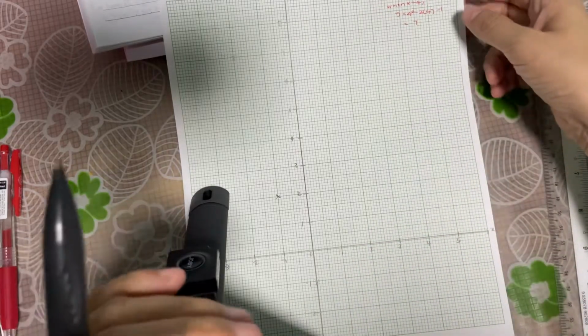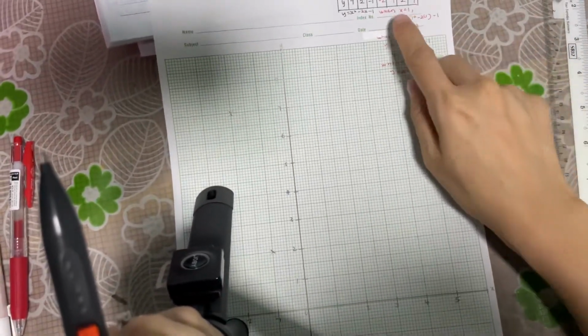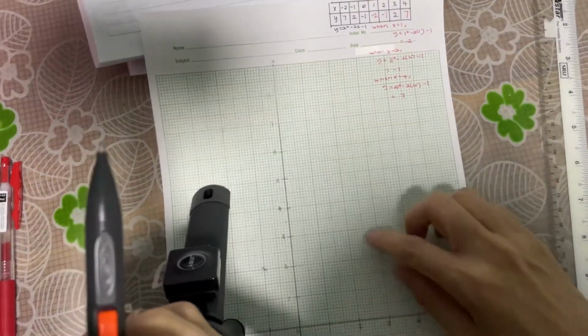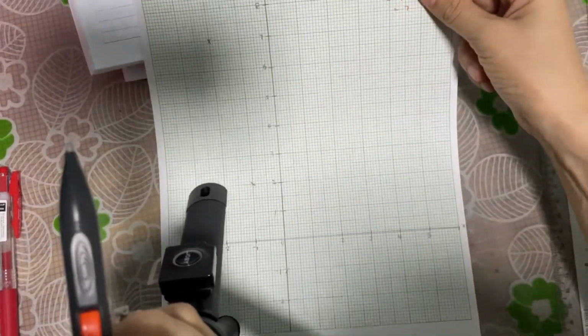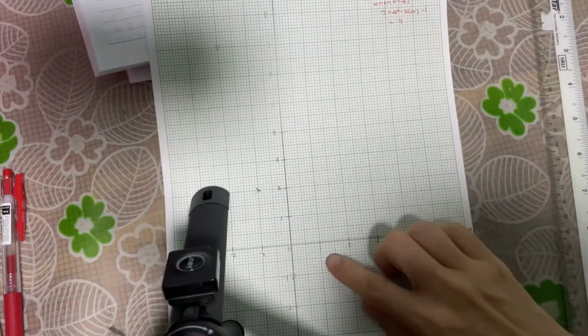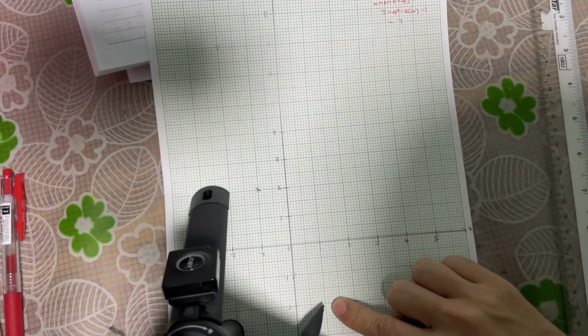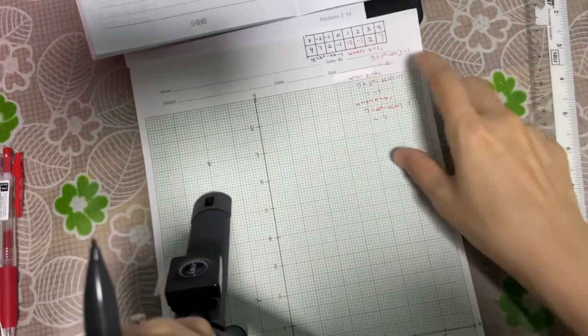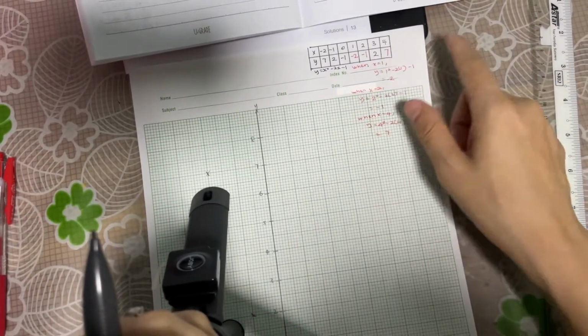Okay, and then subsequently, we have 1, minus 2. 1, minus 2 will be at this point. Moving on. 2, minus 1.